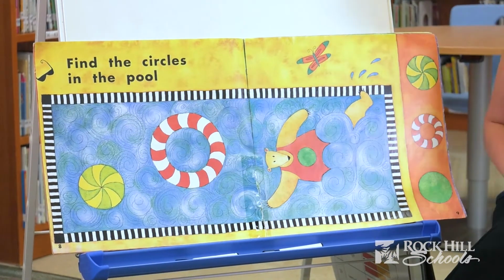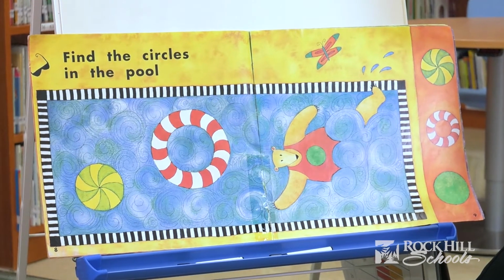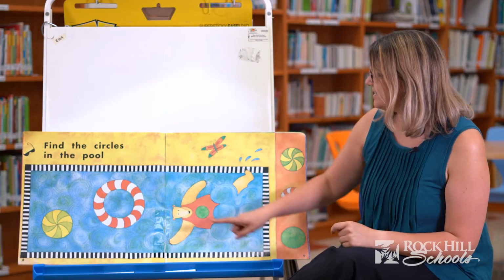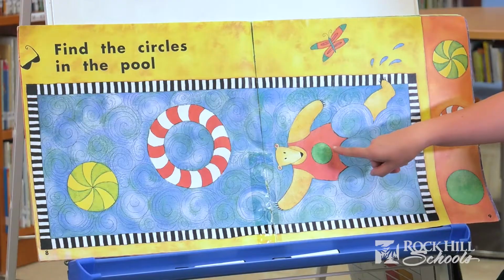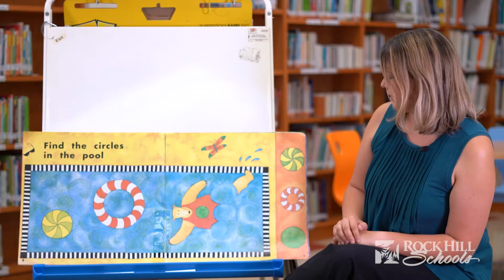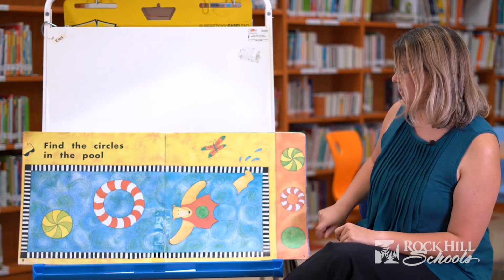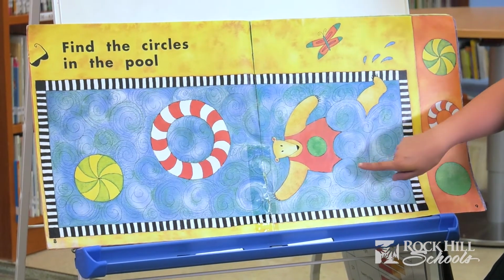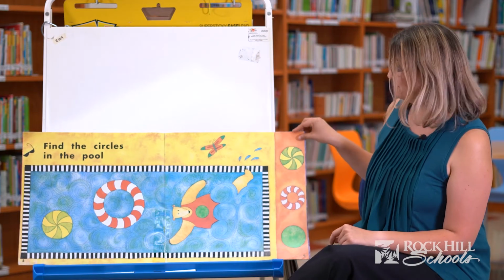Find the circles in the pool. Let's see. When you see a circle in the pool, I want you to point to it. Yes, I see one that kind of looks like a floaty right there. Oh, and then, yeah, on the bear's tummy on his bathing suit, he has a circle. What other circles do you see? Yep, there's circles over here. Yeah, maybe this is a circle. It kind of looks like the illustrator drew some little swirl circles to make water. That's pretty cool.